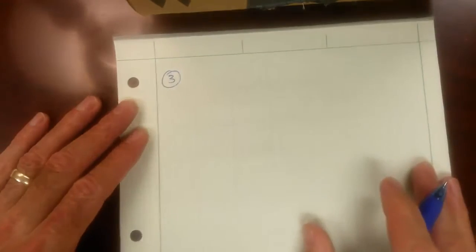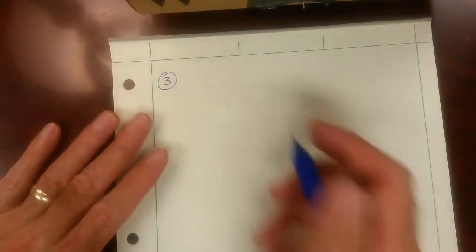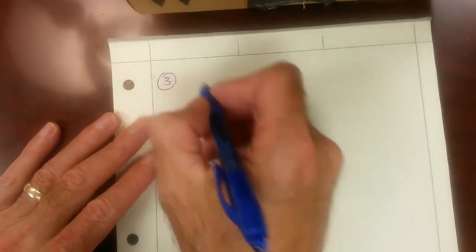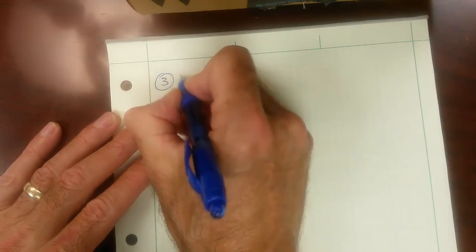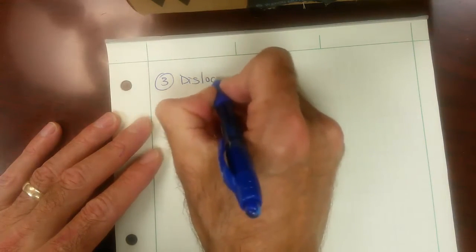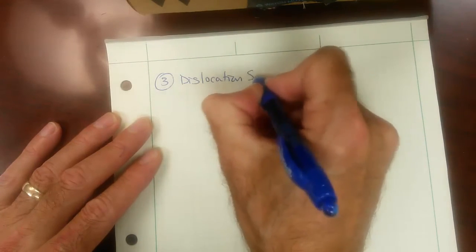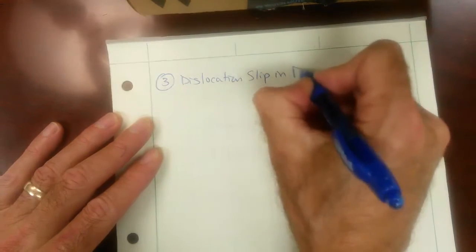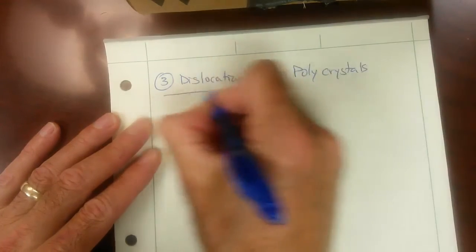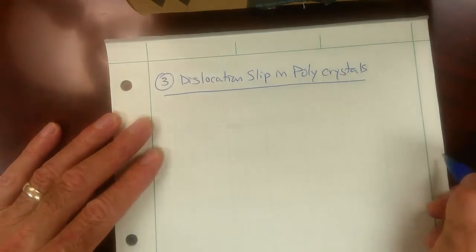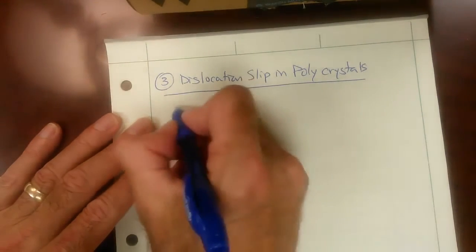Okay, so now let's talk about polycrystals, which are materials made up of many crystals, which are most commercially available structural metals, and so on. So number 3 is dislocation slip in polycrystals. Polycrystals are materials made of grains with grain boundaries between them.